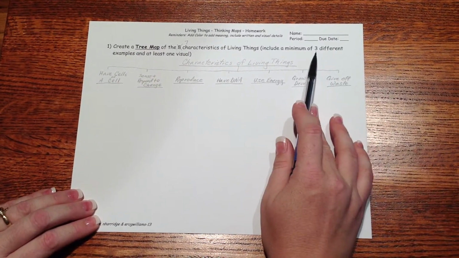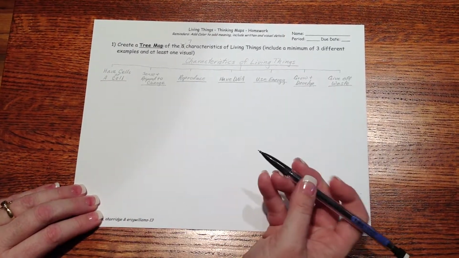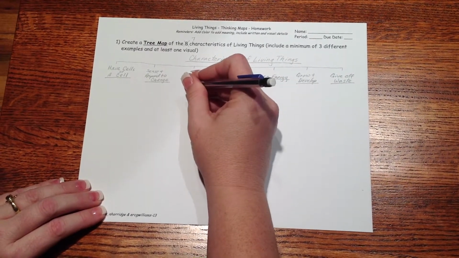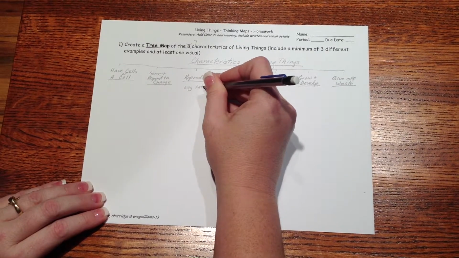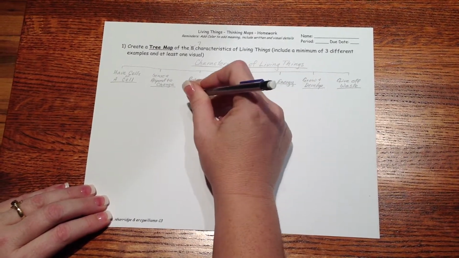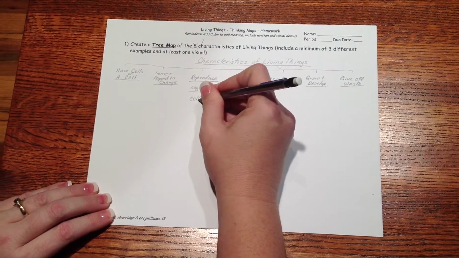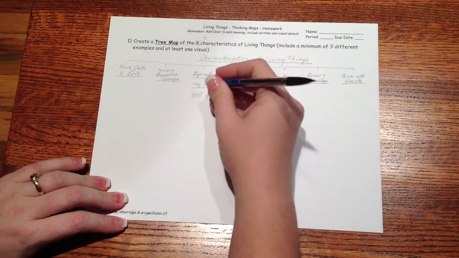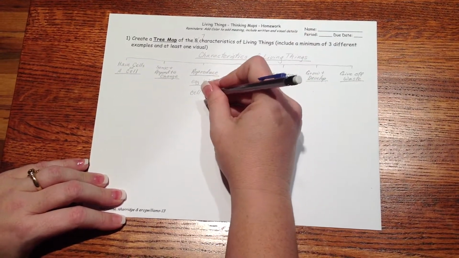You need to have at least 3 different examples and at least 1 visual. So for example, different types of reproduction. So an egg hatching is one example of reproduction. A cell replicating would be an example of reproduction for cells.